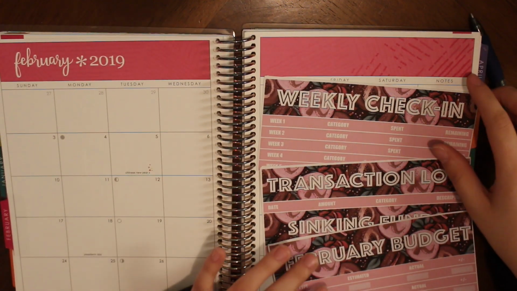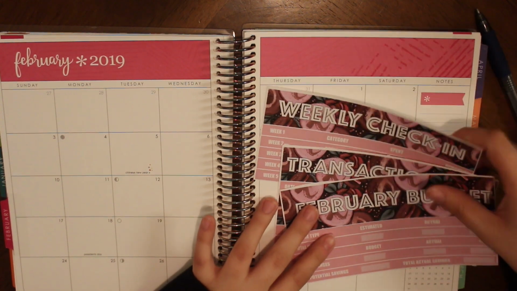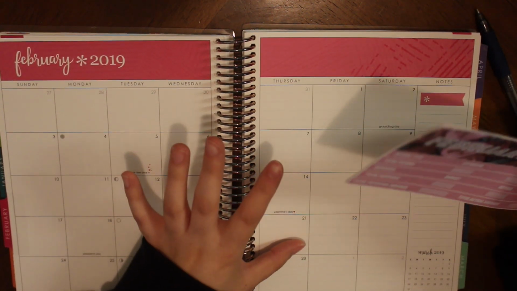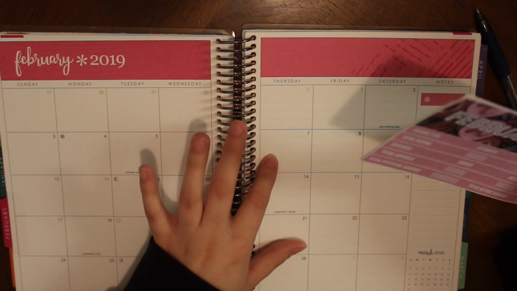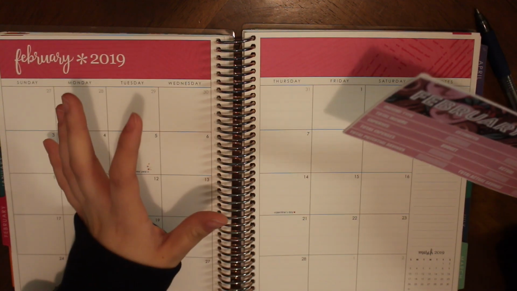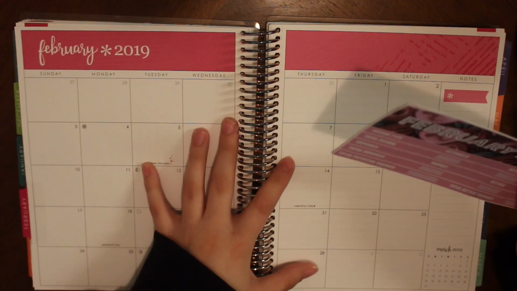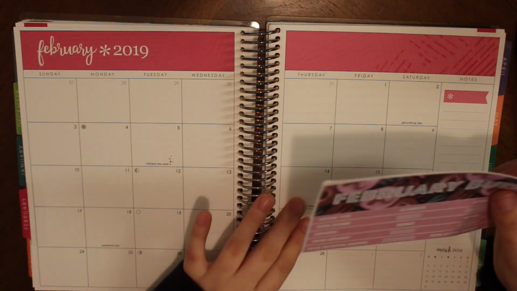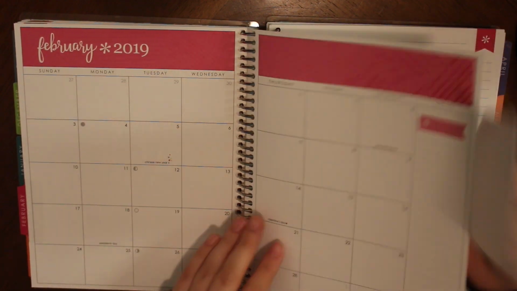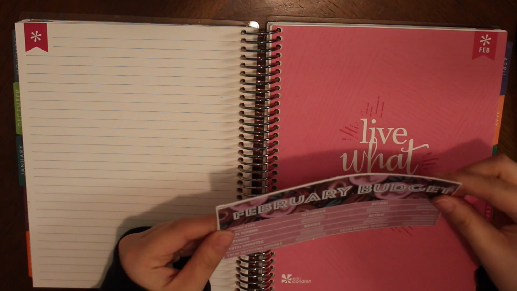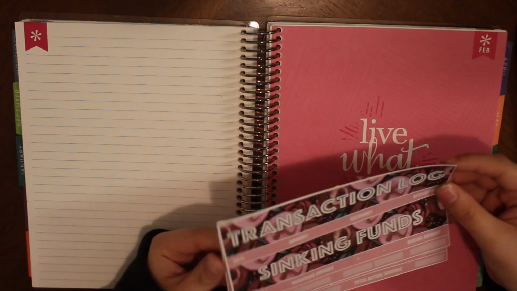So yeah, this month we do have quite a bit going on. We have 3 events. It's my birthday, our 4-year anniversary, and Valentine's Day, all within the span of 2 days. So we're gonna be a little out of budget. I already know that, but whatever. Let's start off here. We'll do transaction log and sinking funds.